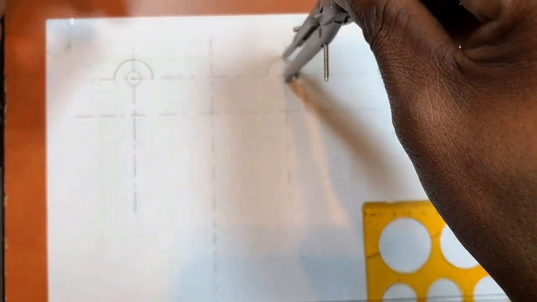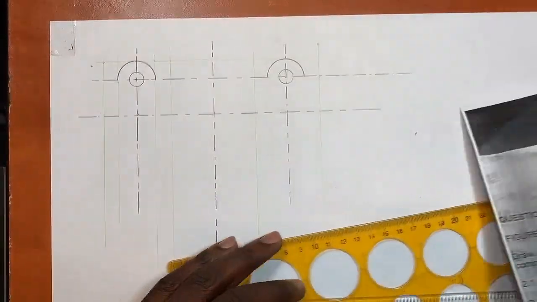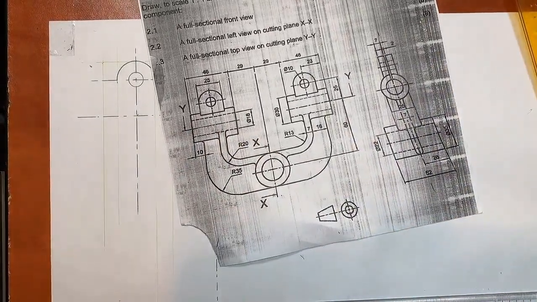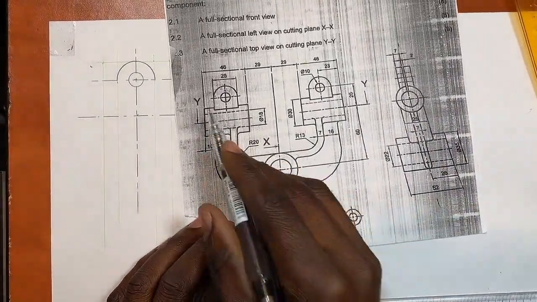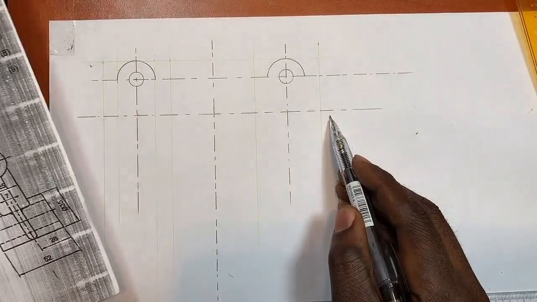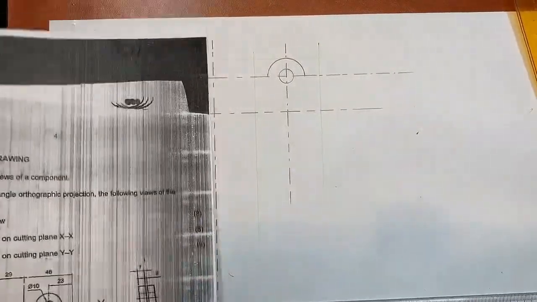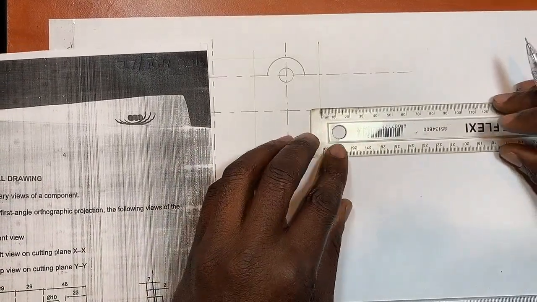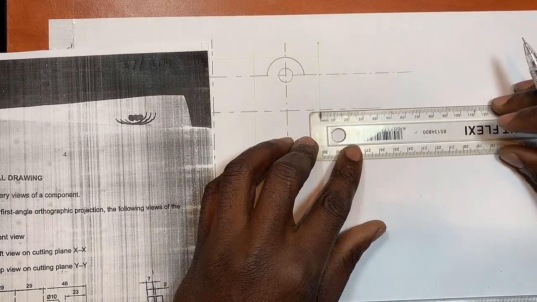There it goes. Then from there, our front view, in terms of its horizontal dimension, from here till here is supposed to be from here till here. So I do not have anything else. Now I can record the 20 millimeter. We separate our views with 20 millimeter.